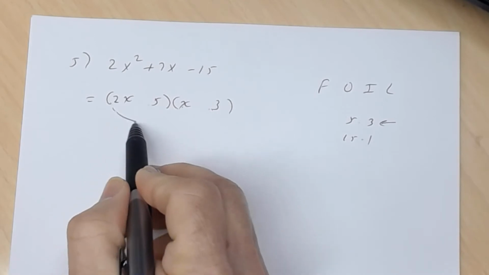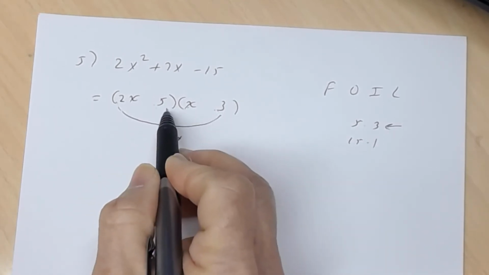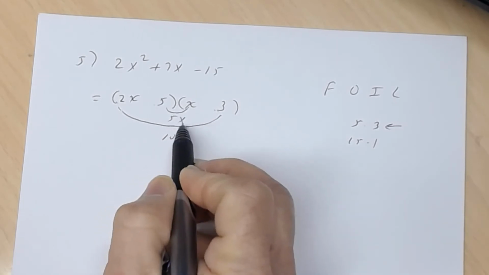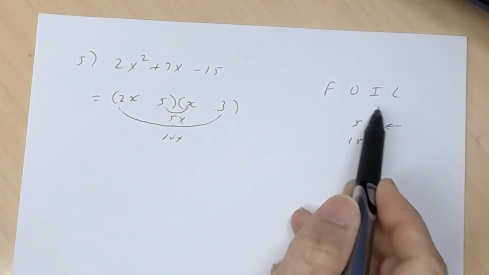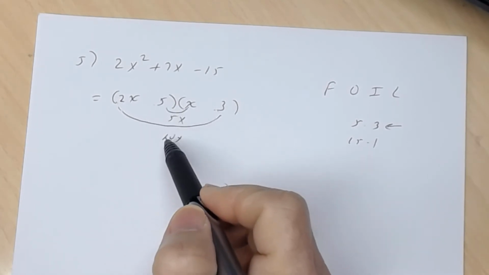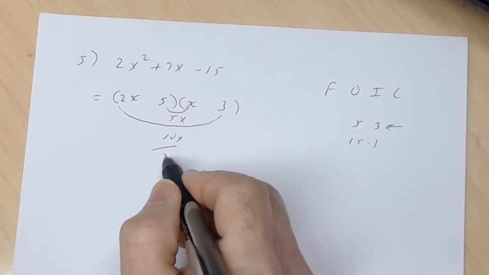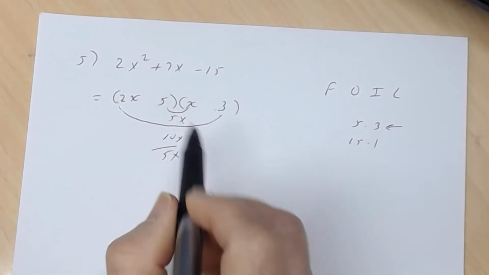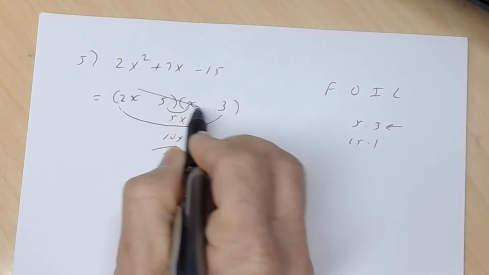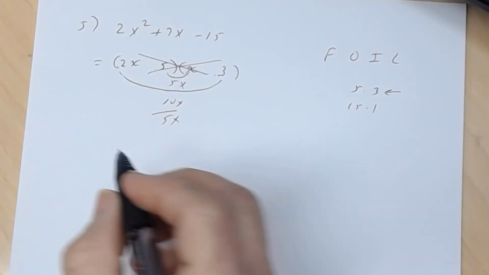Okay, so if you look at the outer, that's 10x. The inner, that's 5x. Now remember, you're going to be subtracting because the last sign's negative, so one's going to be positive, one's going to be negative. So to subtract those, 10x minus 5x is 5x, which is not what you wanted. You wanted 7x. So I know that this is not going to work. So we're going to try something else. Hence the idea of trial and error.